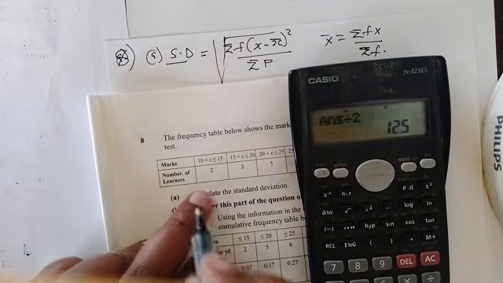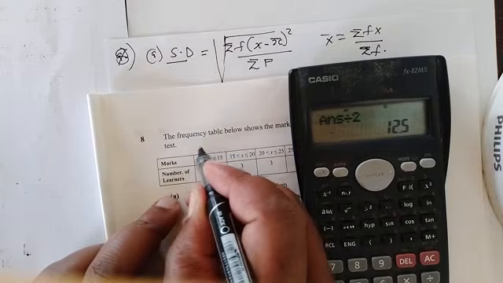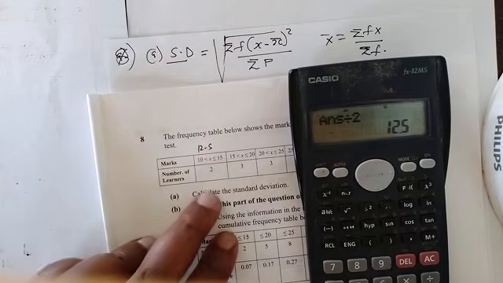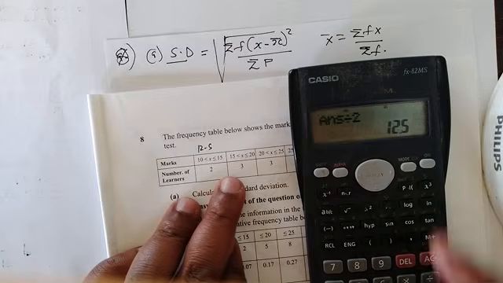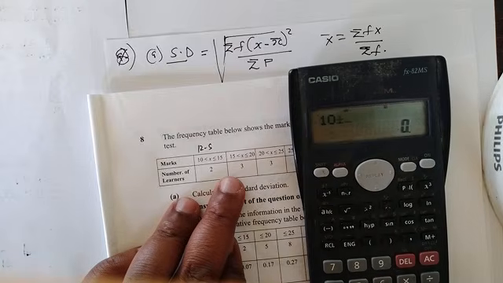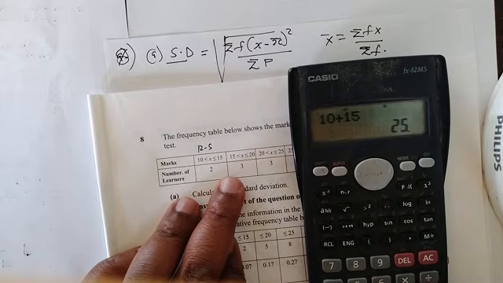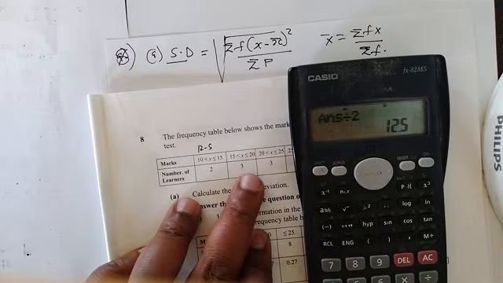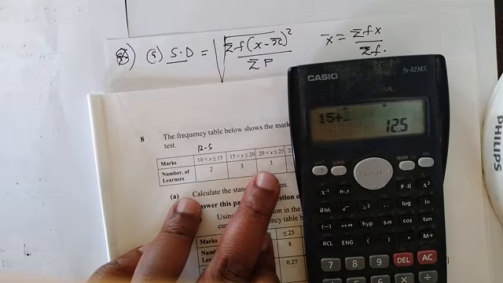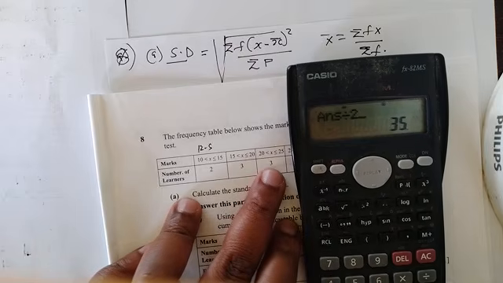So the midpoint for this one is 12.5. Then the next one is 15 plus 20 equals 35 divided by 2.